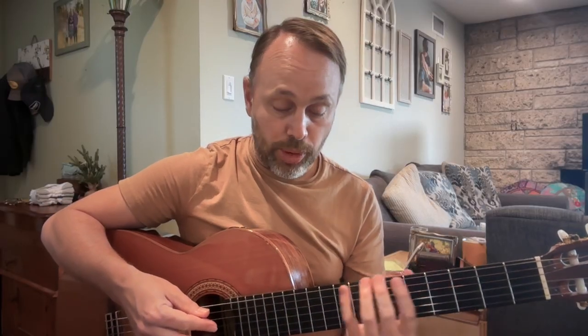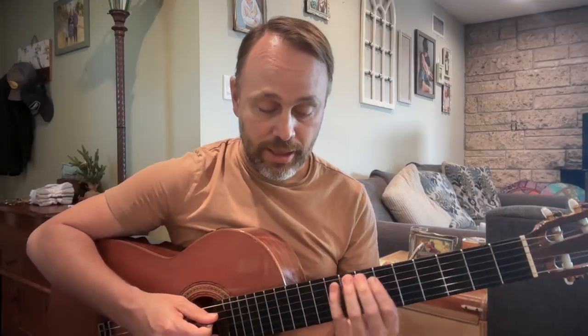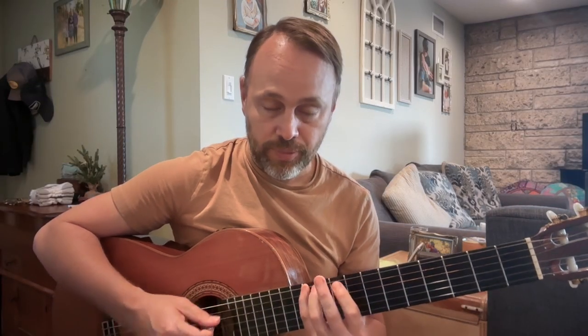Now all of that I just played can be repeated up here on this E flat. Notice that everything I played started with the E flat here on the 6th fret. Same thing would be true up here. This E flat will be the starting point for all of those fingerings.